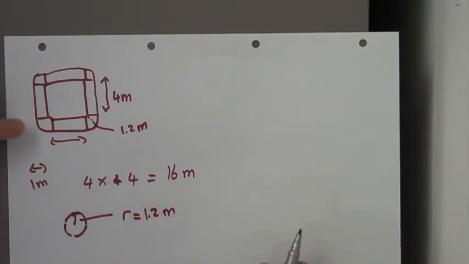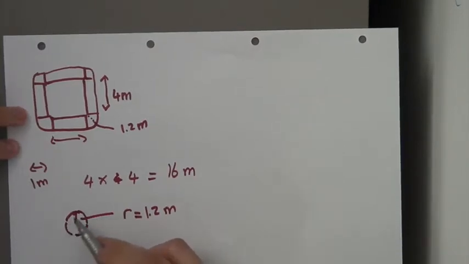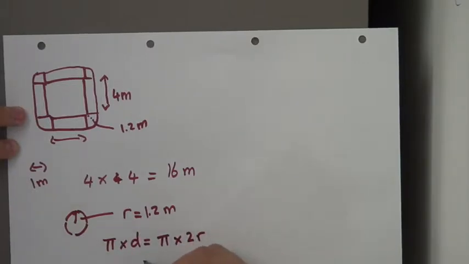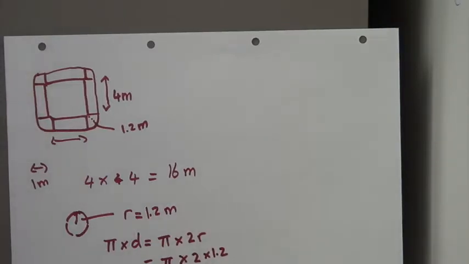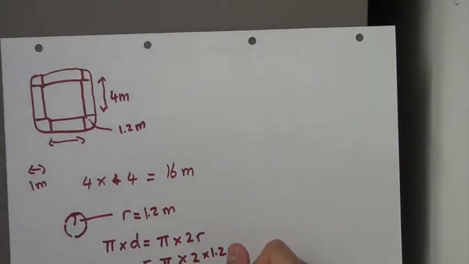So we can now work out the circumference of this circle using pi times d, which is equal to pi times 2r, which is equal to pi times 2 times 1.2, which is 7.5 meters.